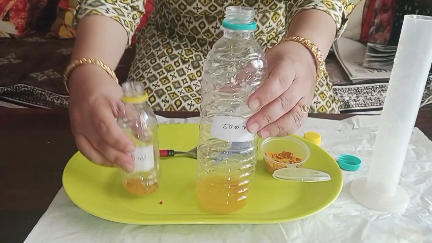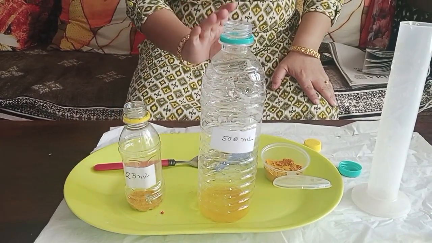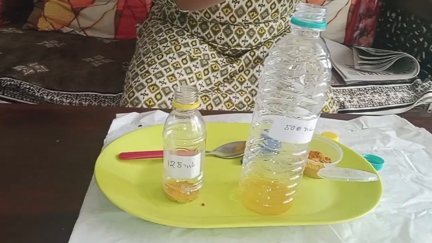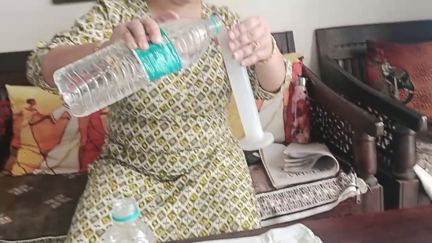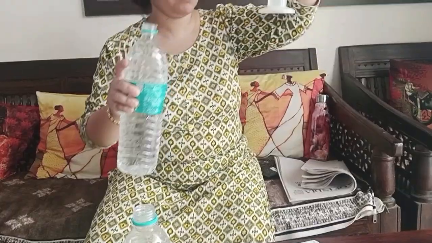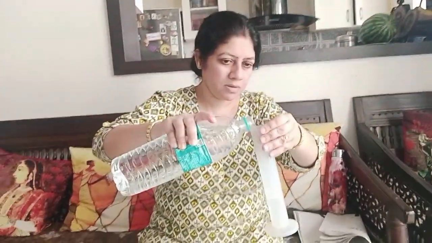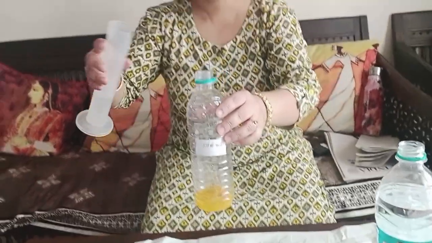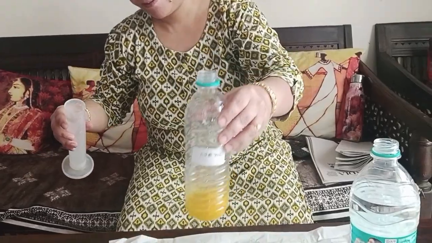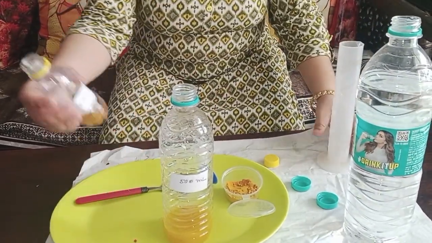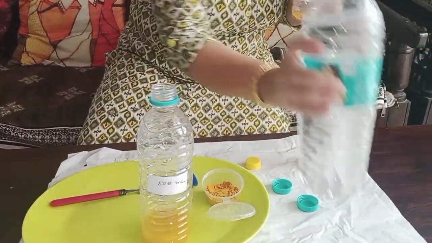Okay, done. Now this is the 125 ml bottle, this is the 500 ml bottle. So let me take some water. It's 40 ml, so I am going to take some 40 ml. Here I am going to add 40 ml water, and here I will take almost 125 ml water.